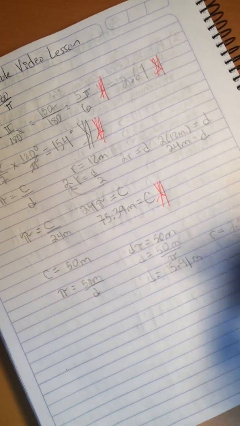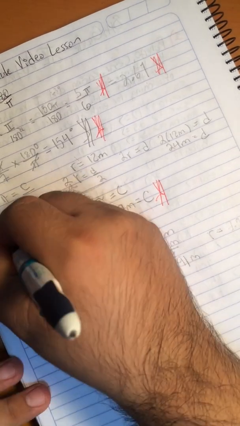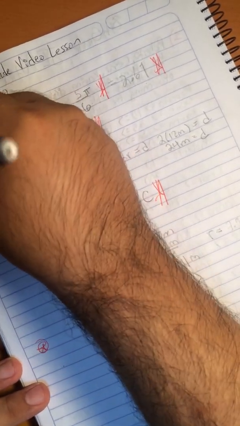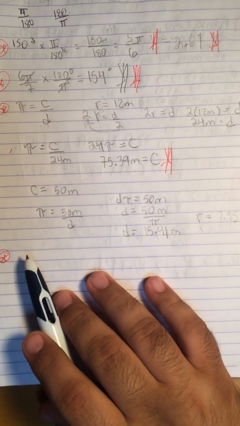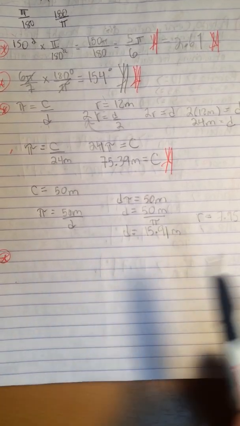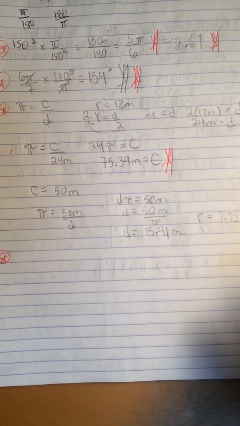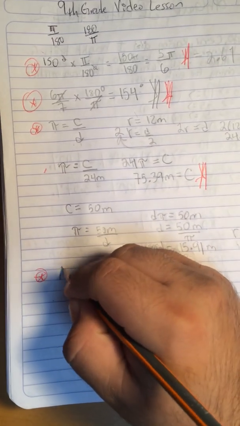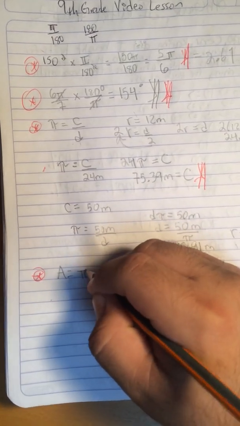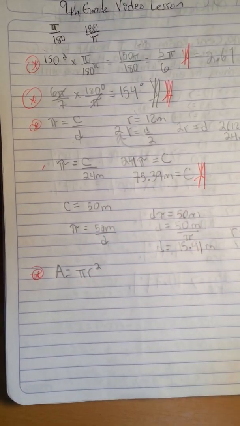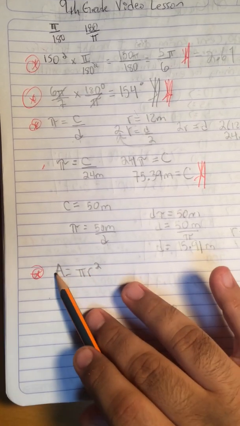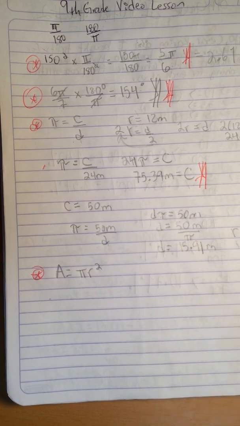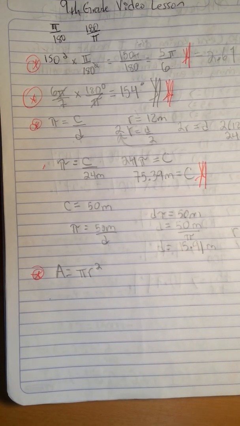Now, let's move on to the next exercise. The next exercise is asking for the length. No, find the area of a circle. What do you need to remember about the area of a circle? The area of the circle is pi r squared. This is pretty simple. We need the radius, we square it, we multiply by pi, and we have the area. And remember, since we're talking about an area, that means that the units have to be squared.